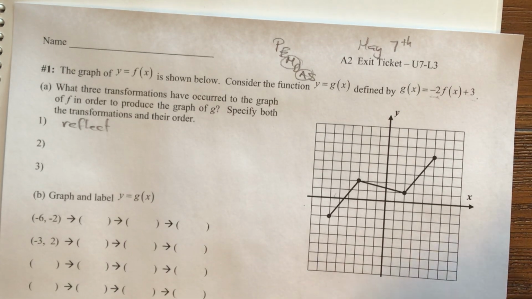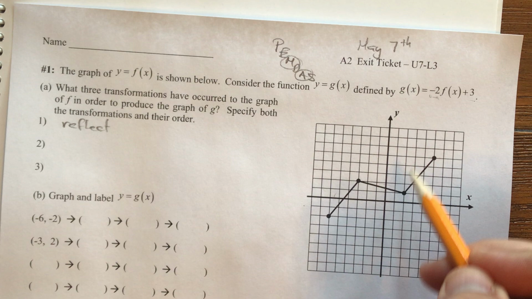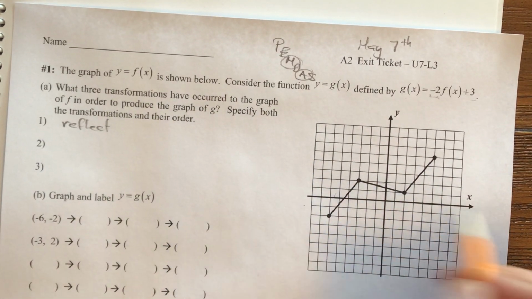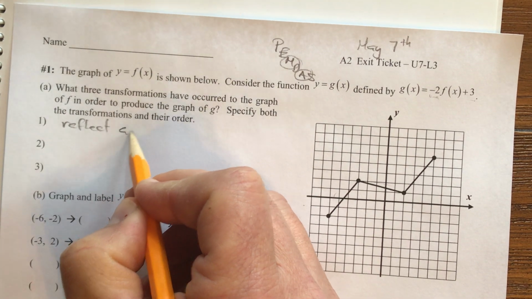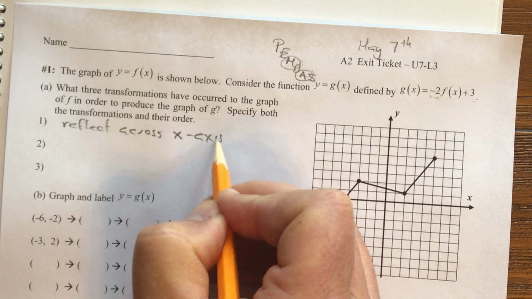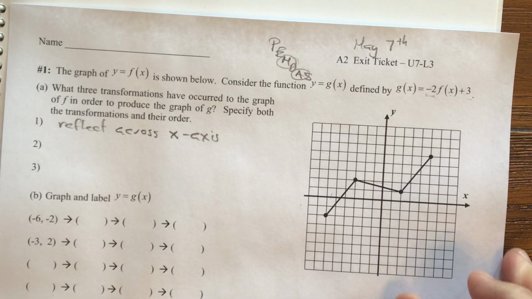What kind of reflection? If a negative is on the outside, in the previous lesson you should have seen, that means it's going to flip. It's going to reflect across the x-axis. If the negative was on the inside, it would reflect across the y-axis, but it's on the outside.